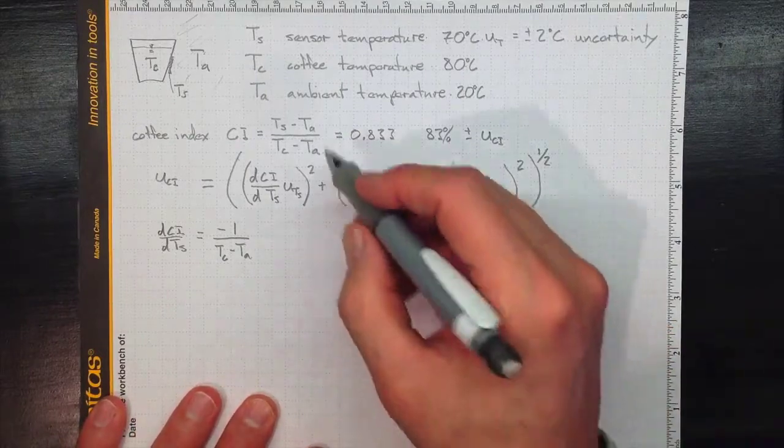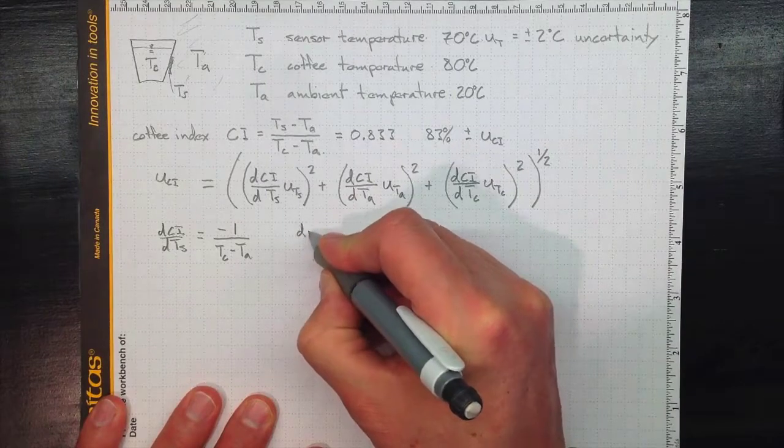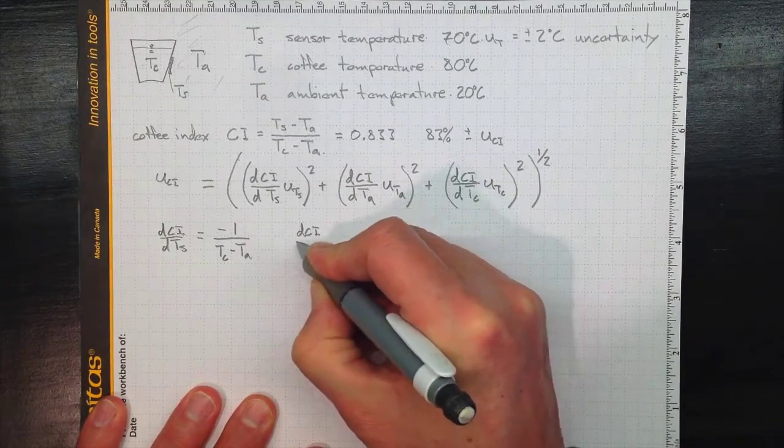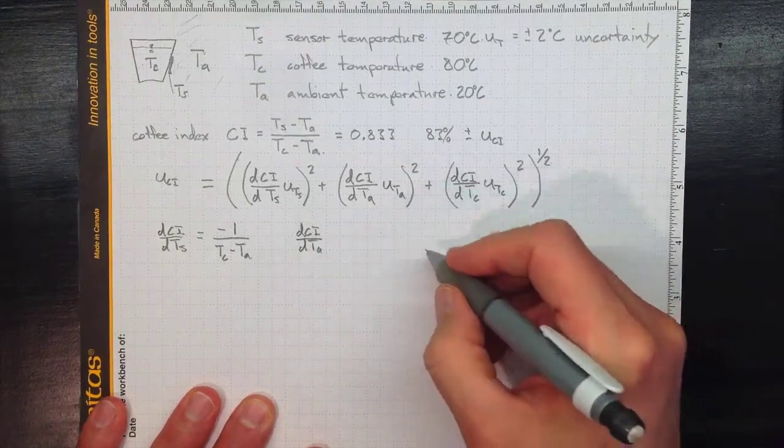The one with respect to ambient temperature appears twice, and I needed to take a little time to do my calculus, but once I went back to my first year calculus, this is what I got.